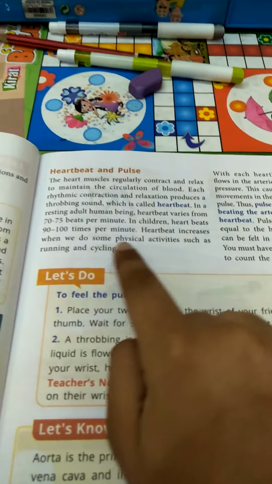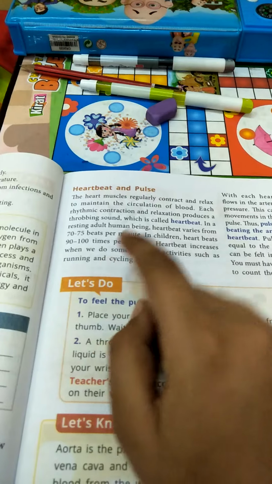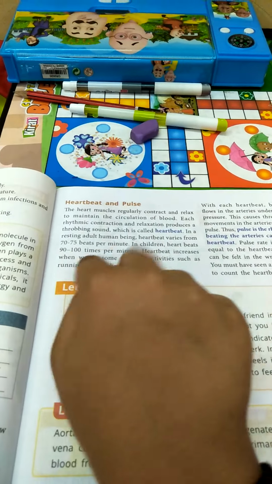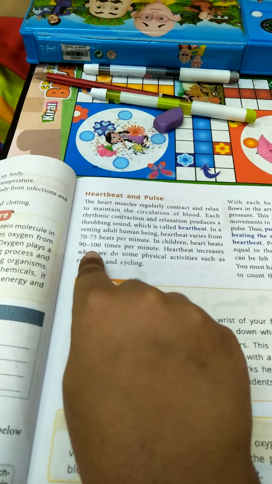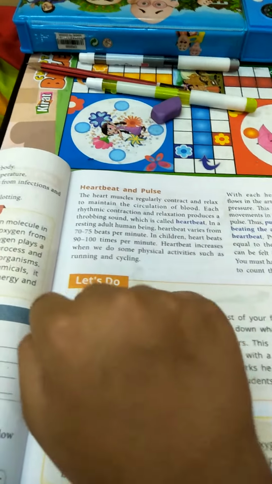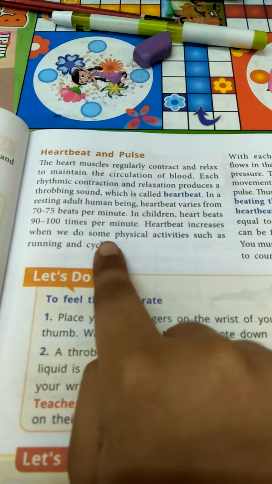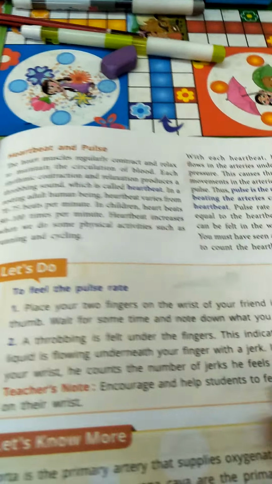Now we can see in adults the heartbeat is 70 to 75 beats per minute, but in children it is 90 to 100 times per minute. Heartbeat increases when we do physical activities such as running and cycling.